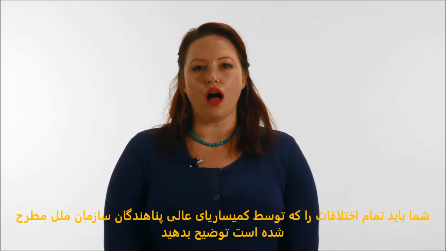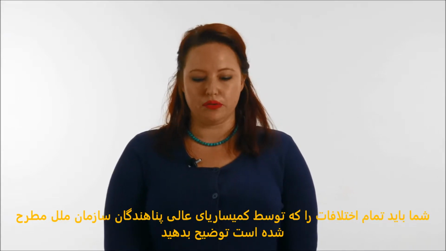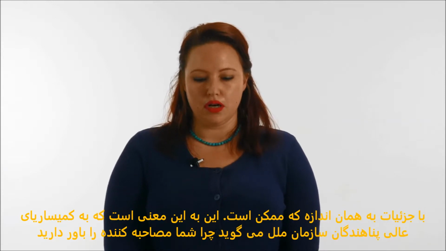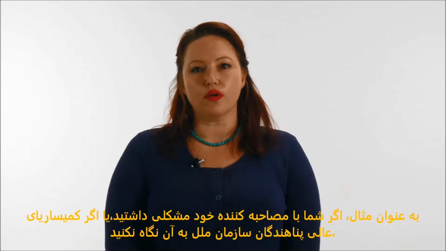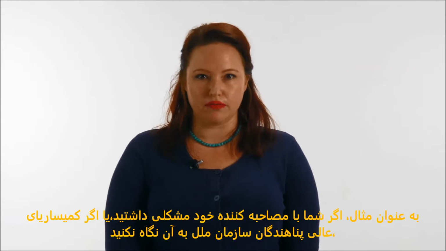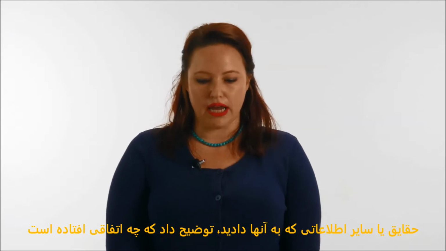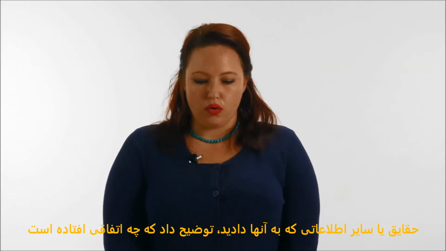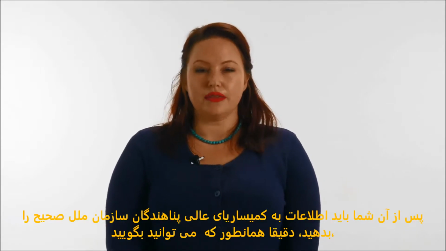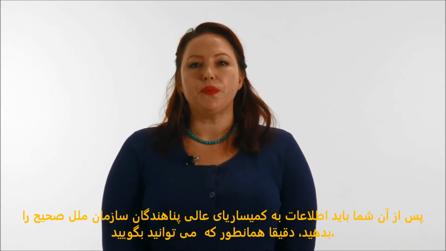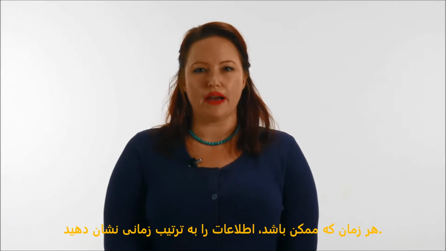You should explain all inconsistencies pointed out by UNHCR with as much detail as possible. This means telling UNHCR why you believe the interviewer made a mistake in deciding that the statements were inconsistent. For example, if you had problems with your interviewer, if UNHCR did not look at facts or other information that you gave them that explain what happened, or you made a mistake. You should then give UNHCR the correct information, be as detailed as you can, and put the information in chronological order whenever possible.